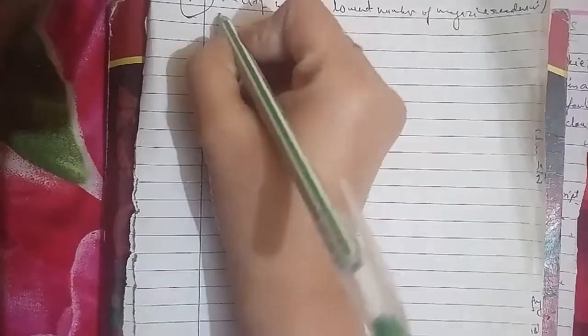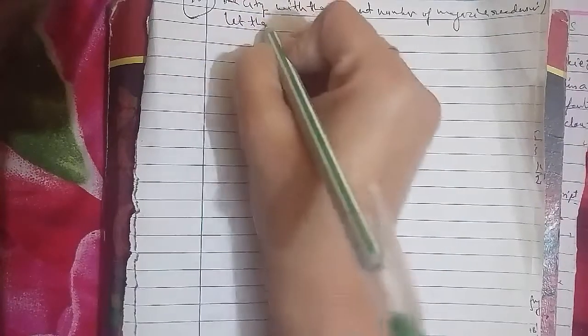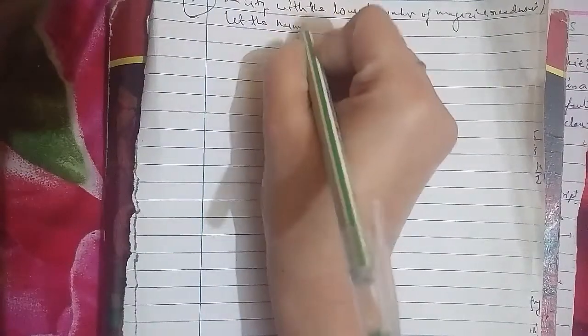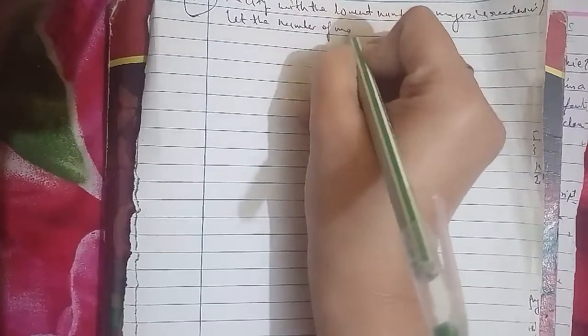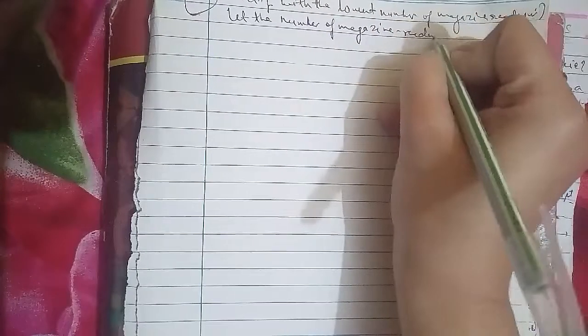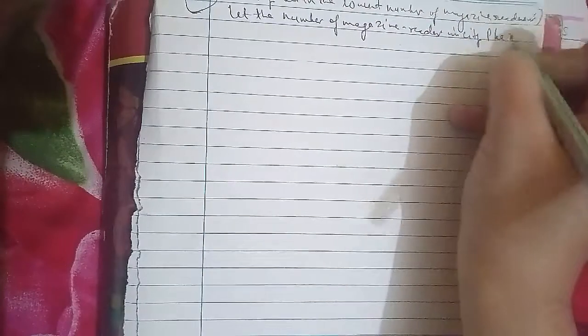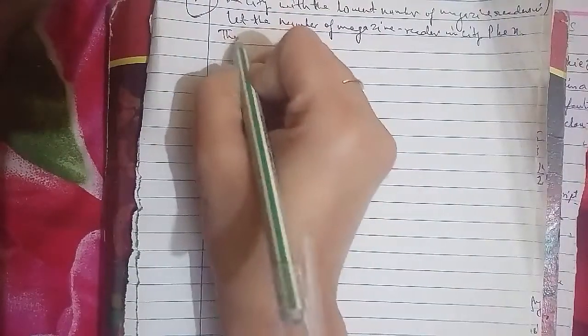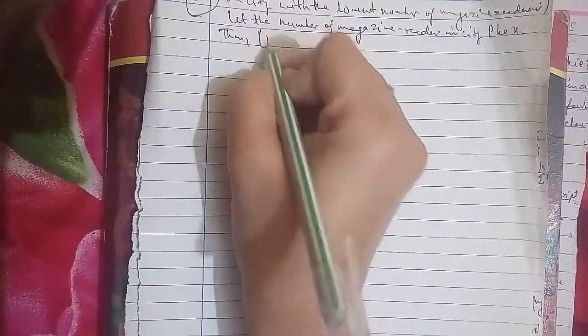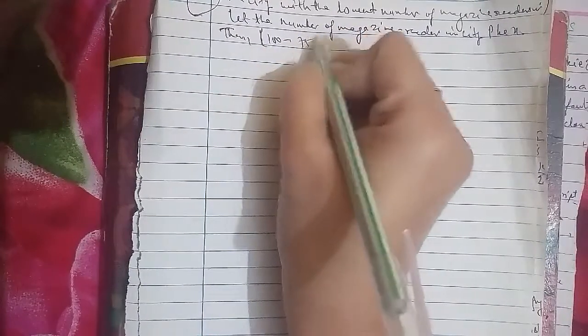Let the number of magazine readers in city P be X, then 100 minus 75% of X equals 6,000.